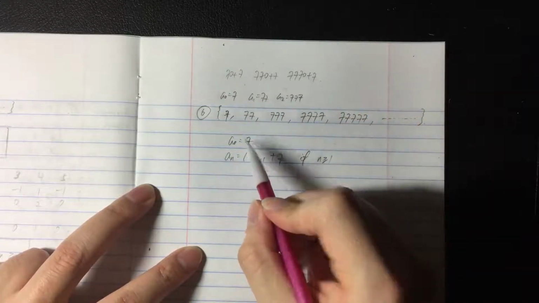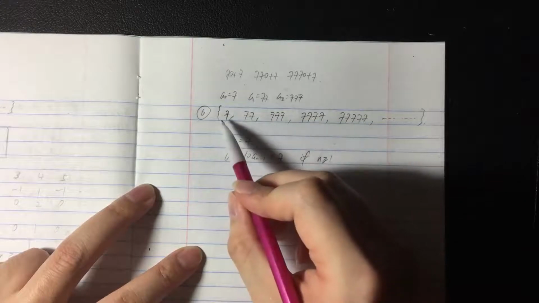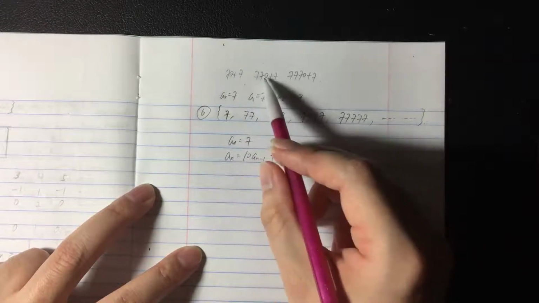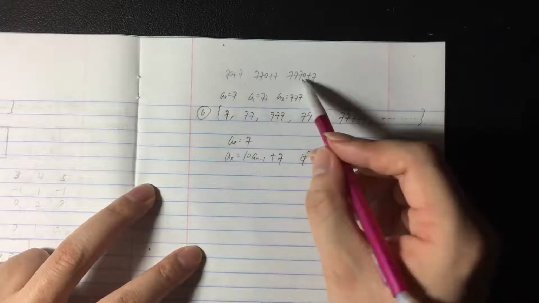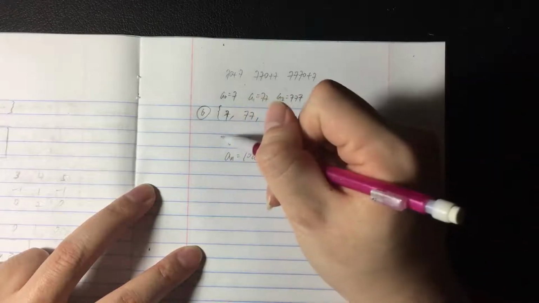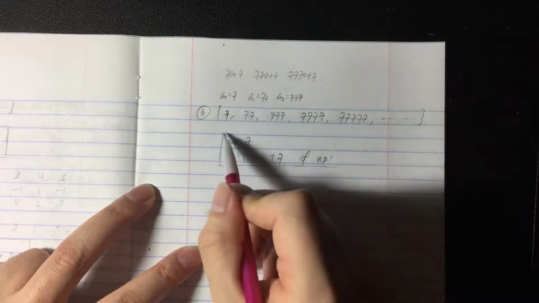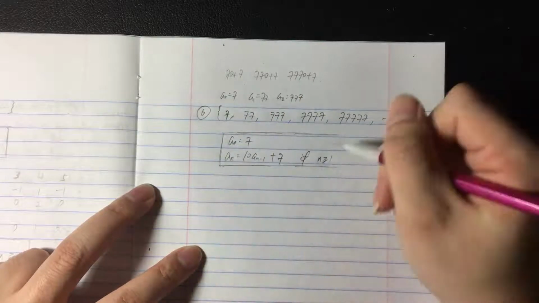First term is 7. Every term is 10 times the previous term plus 7. This is the recursively defined formula, or it's called recurrent relation for this sequence.